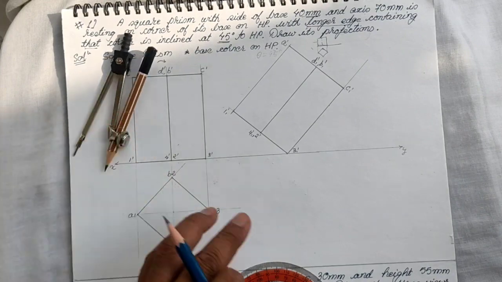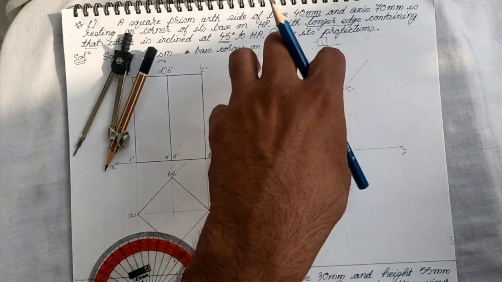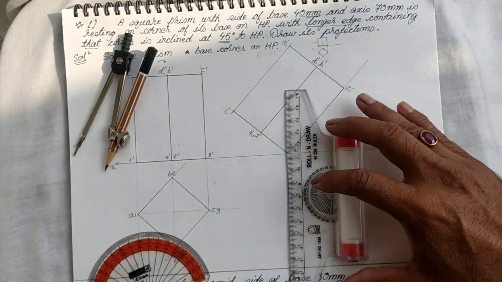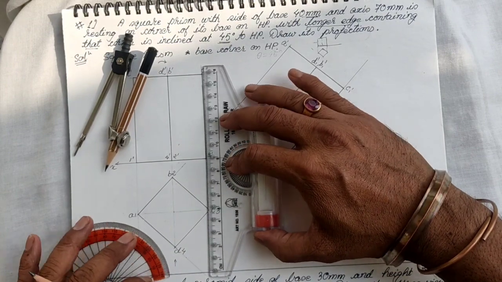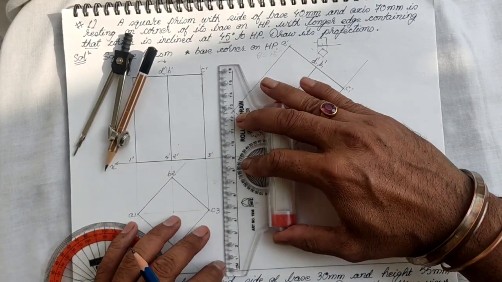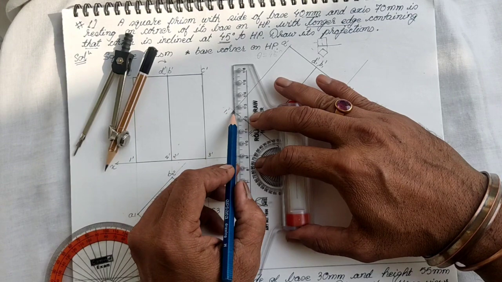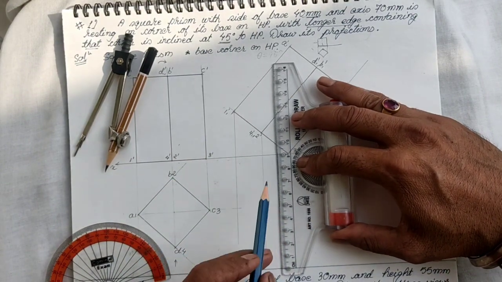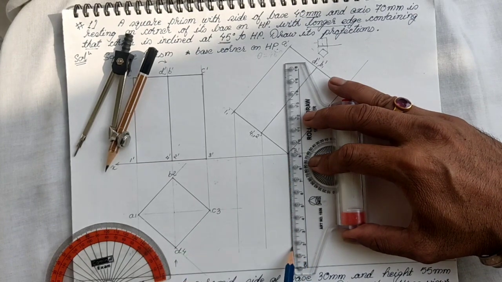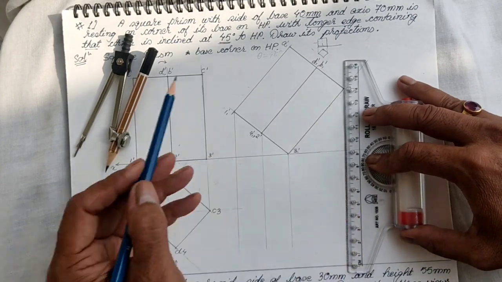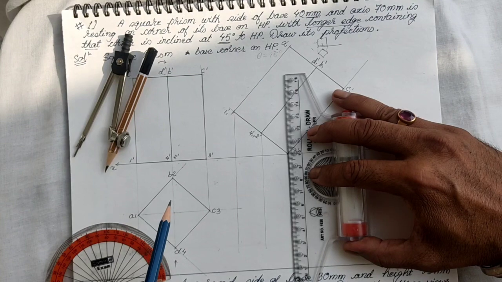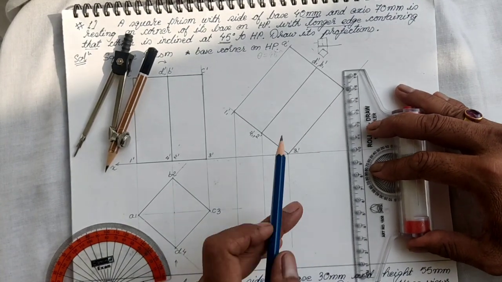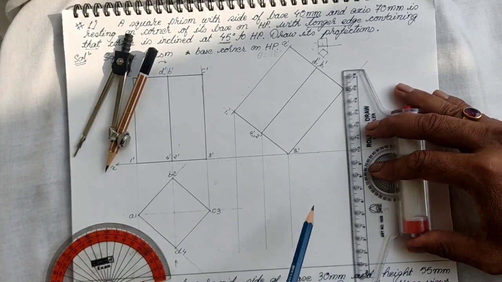Now we drop the projectors for the top view. In this problem only one inclination of the axis is given. So now we'll drop projectors from all the corners. This prism solid will have 8 corners, 4 of the top base, 4 of the bottom base.